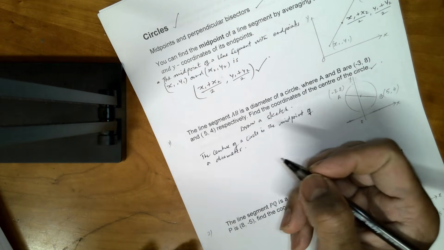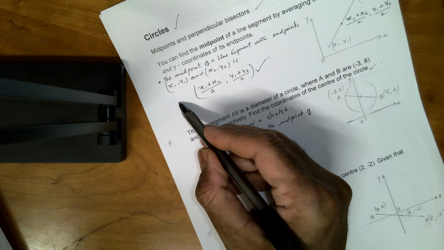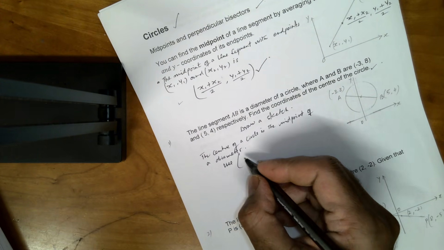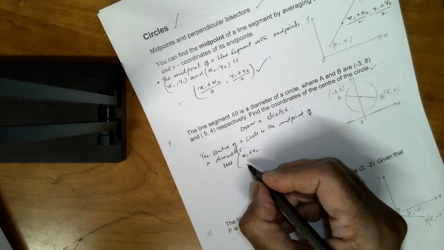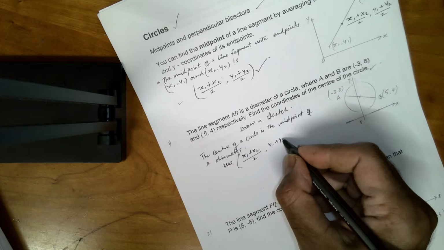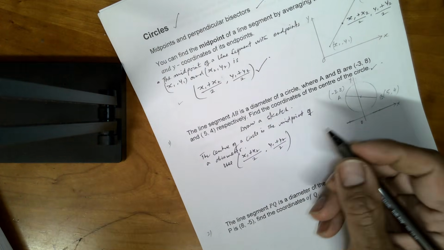So now you know that, we will use the formula here: x1 plus x2, divided by 2, and y1 plus y2, divided by 2. So we will use that.